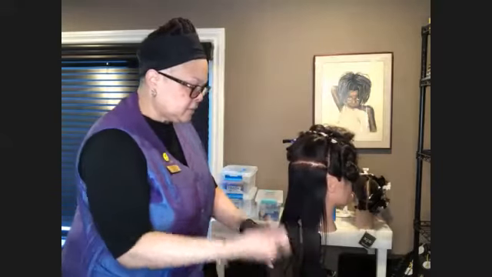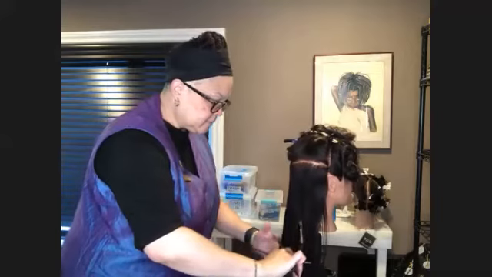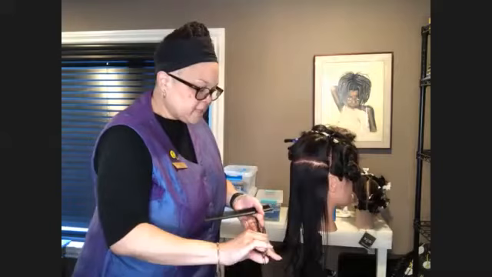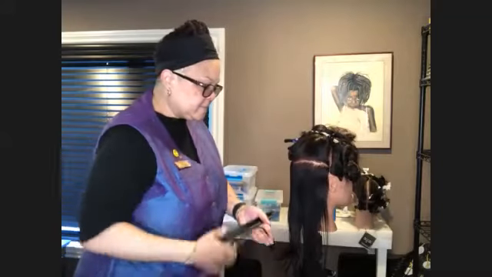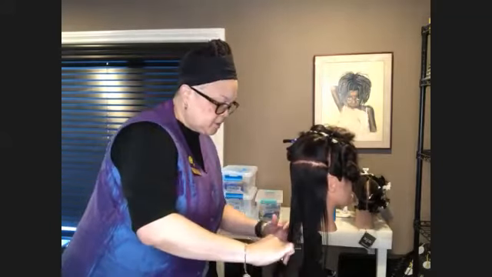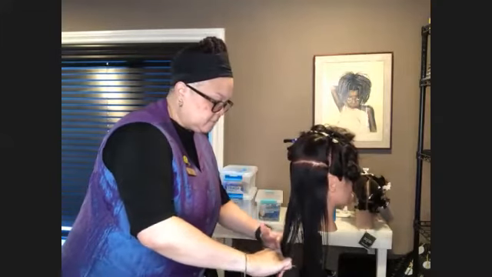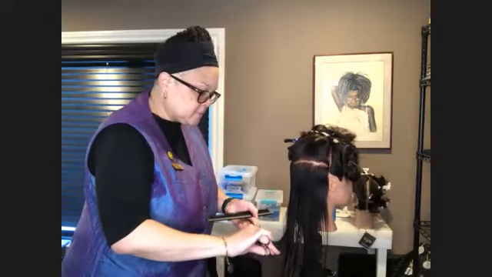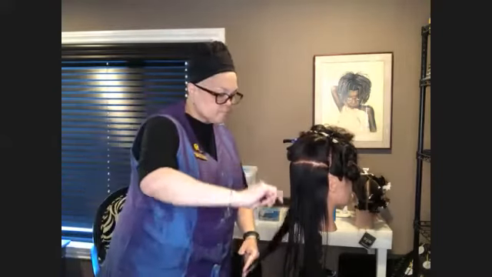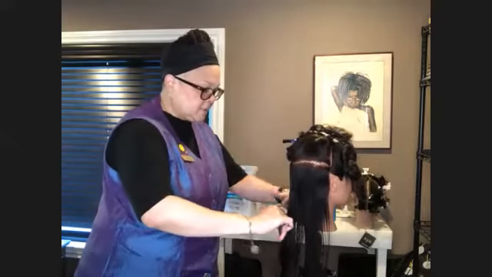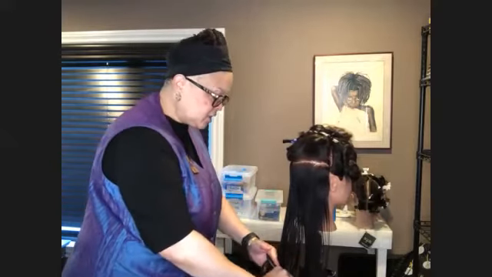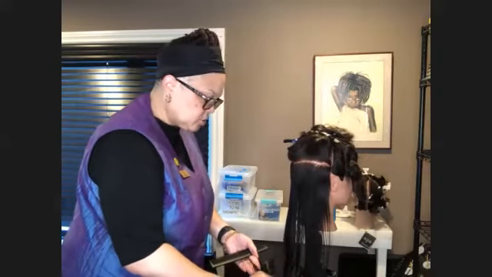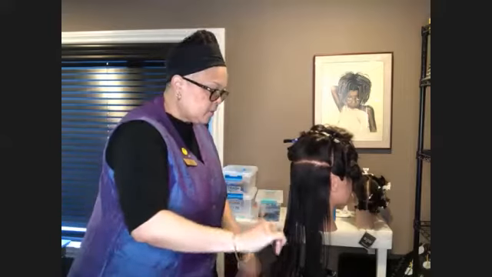Comb that down. Find my guide, cut. Then take a piece from each side. Match it up. So when I say about the sides, you're going to direct back. It's just a slight direction back, and I'll show you on the other side that's closer to the camera.